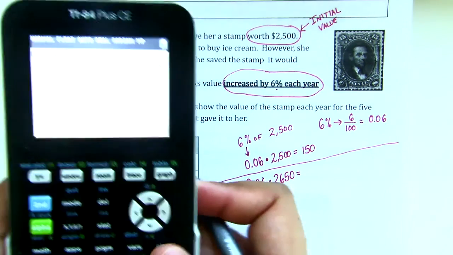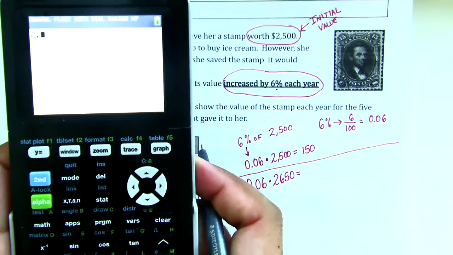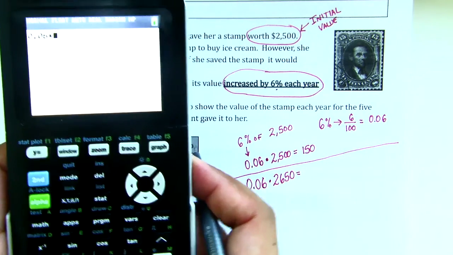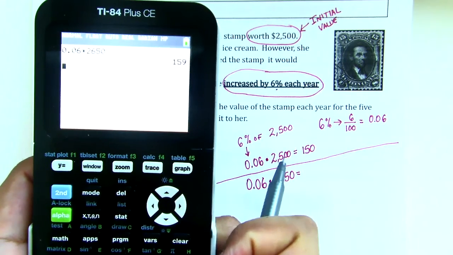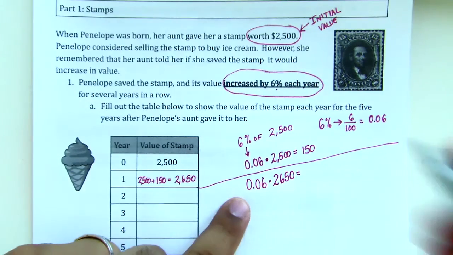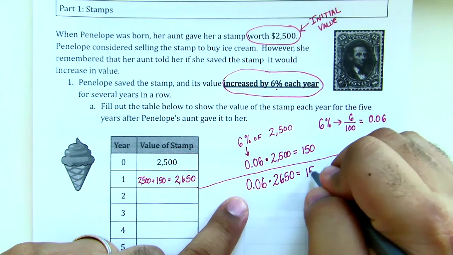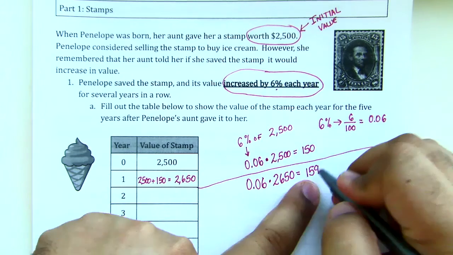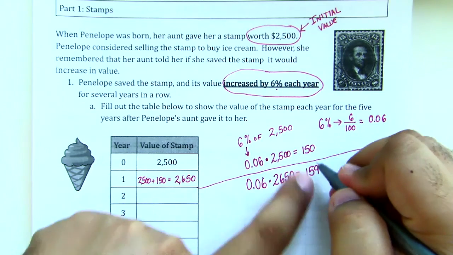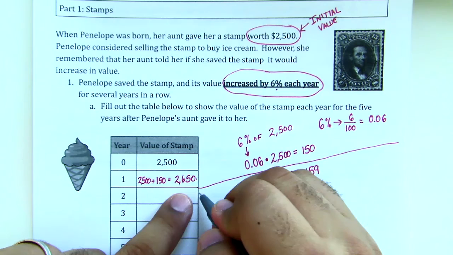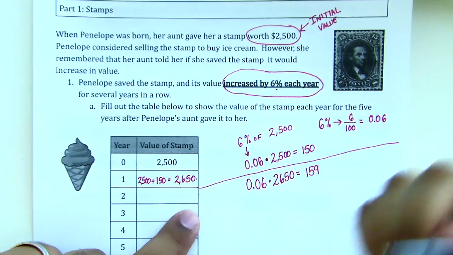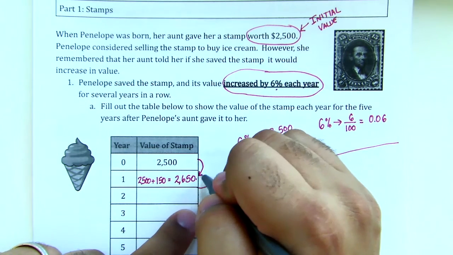So calculator again, 0.06 times now 2,650. Gets me a value of 159. So you see that it actually is increasing by a bit more now. Last time it increased by 150, now it's increasing by 159. So to get from this year to this year, I need to add, right? Before, from here to here, we added 150.